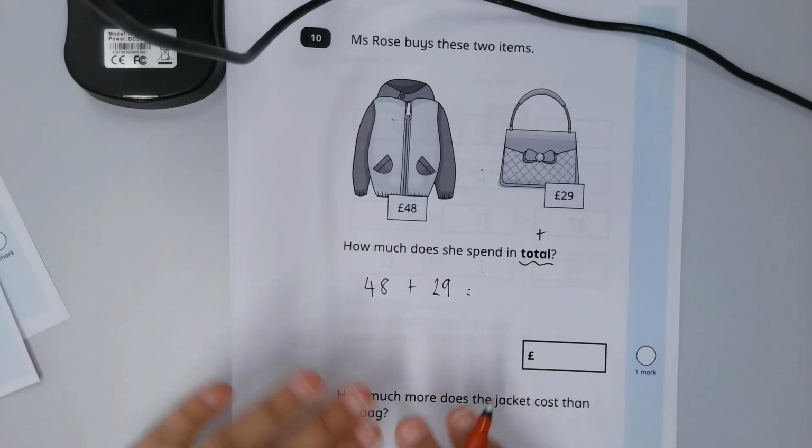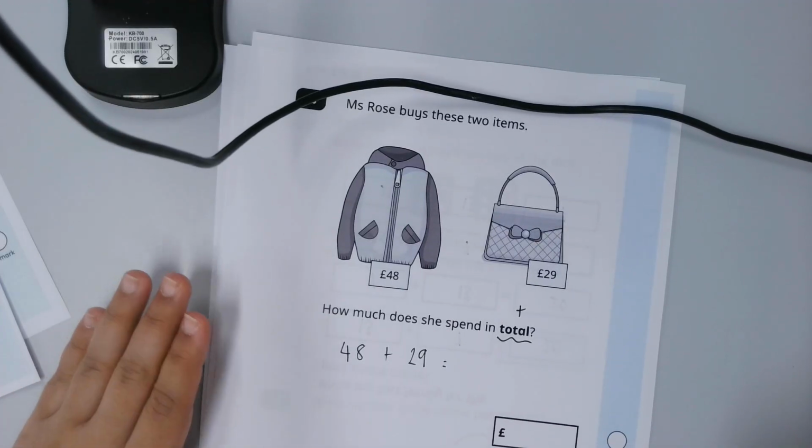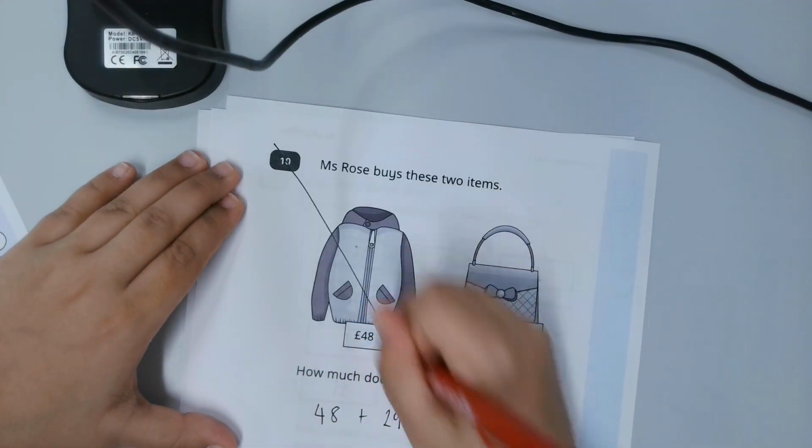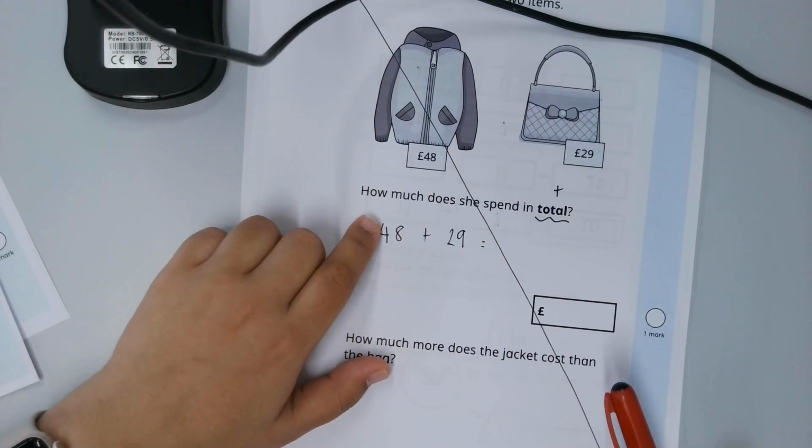Oh, I'm actually going to skip this question because in year 2, we have not done addition with regrouping yet. So I'm actually going to skip over this whole question. This would not come up in the test.